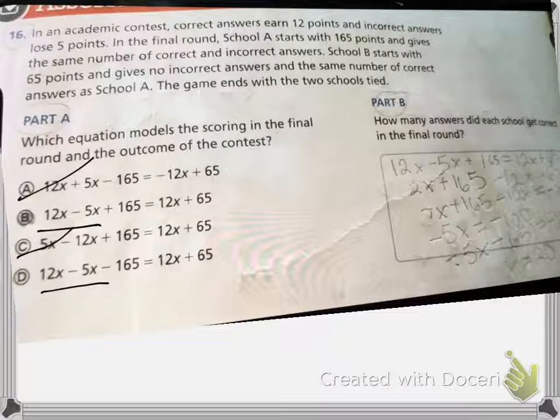In the final round, school A starts with 165 points and gives the same number of correct and incorrect answers. All right. So that wasn't much help. That was actually a little confusing. So let's see the next sentence. School B starts with 65 points and gives no incorrect answers and the same number of correct answers as school A.